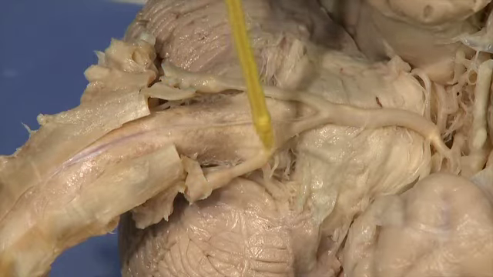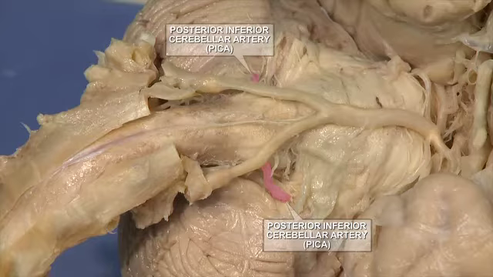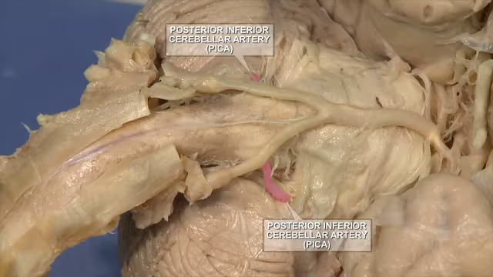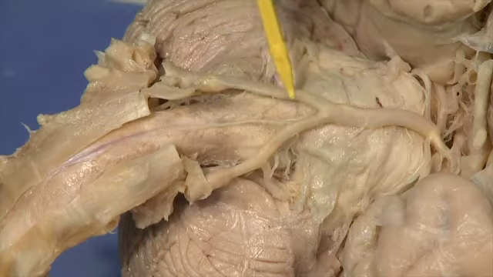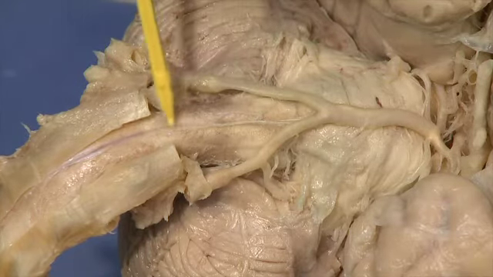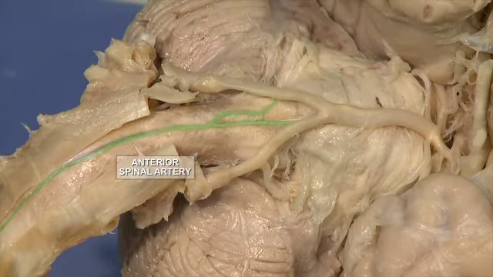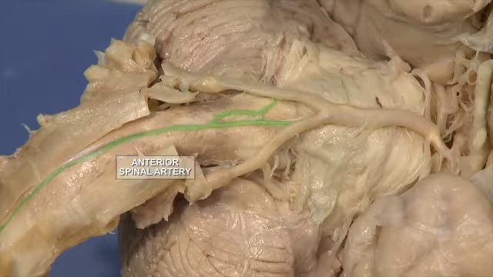They are posterior inferior cerebellar artery that supply dorsolateral part of medulla, posterior and inferior cerebellum, and choroid plexus of the fourth ventricle. And there are two branches here from the vertebral artery that join and make anterior spinal artery that supply part of the medulla oblongata and spinal cord.